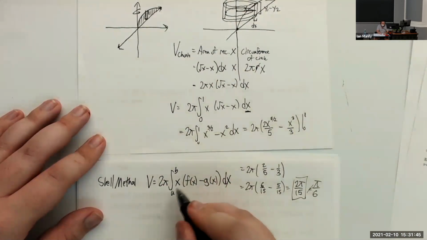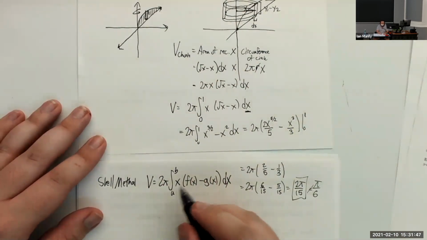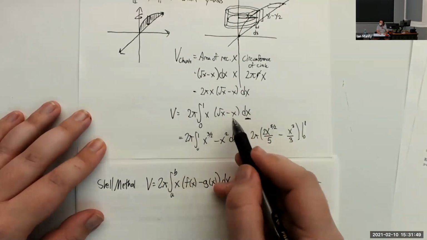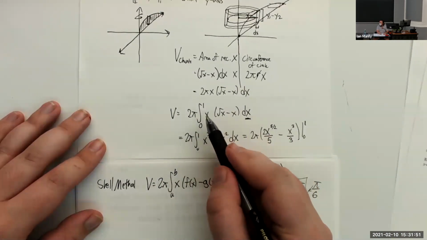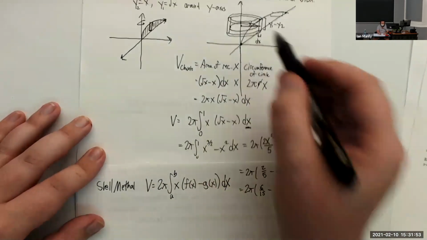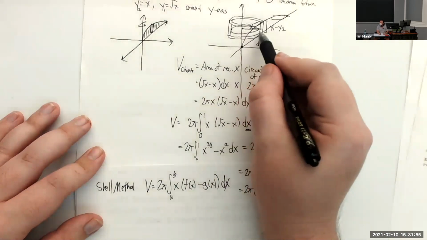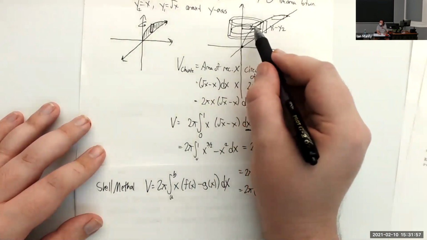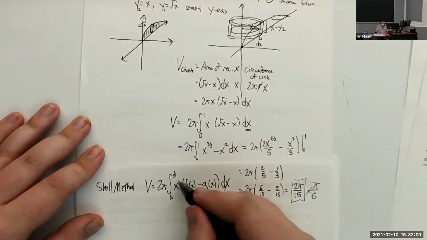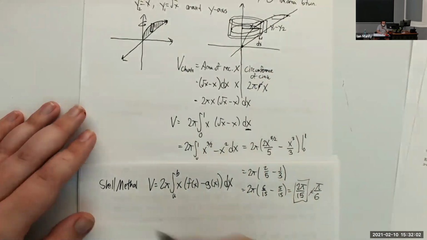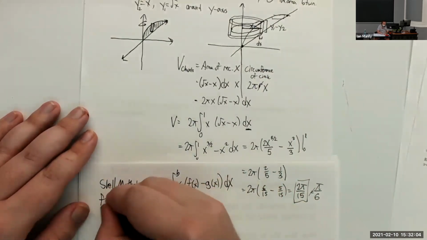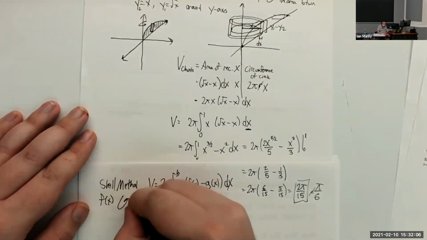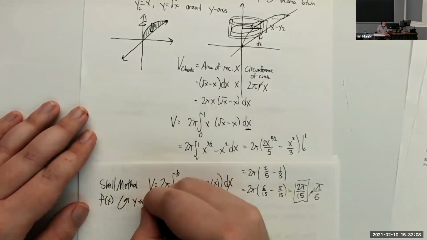Now notice that this x is part of the formula. It's not just because we have root x and x here. This x will be part of it no matter which functions we have, because no matter what, the radius of the shell will just be x. So this x is a permanent part of this formula. And the shell method works best when we have functions of x that we are rotating around the y-axis.